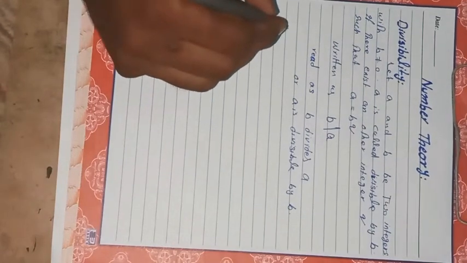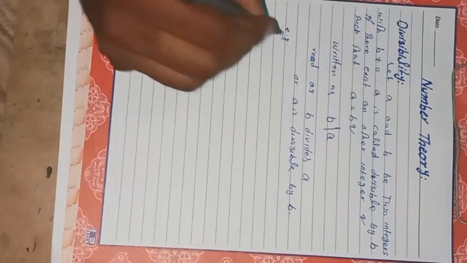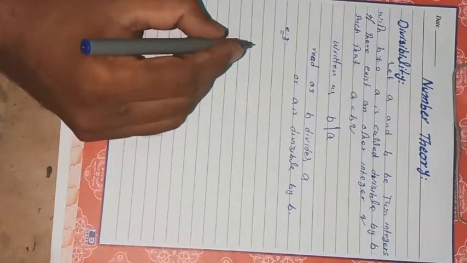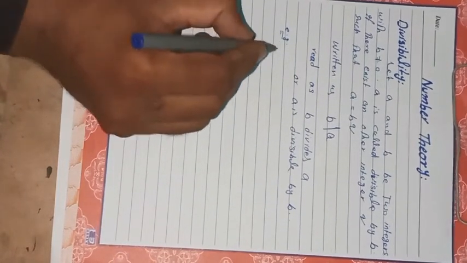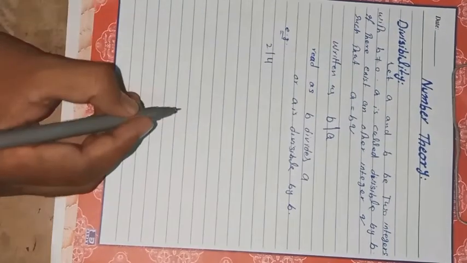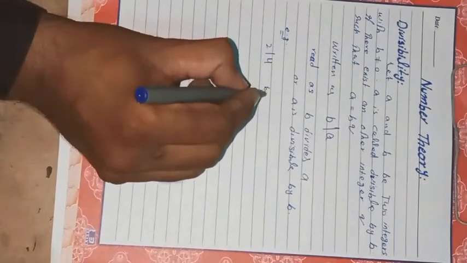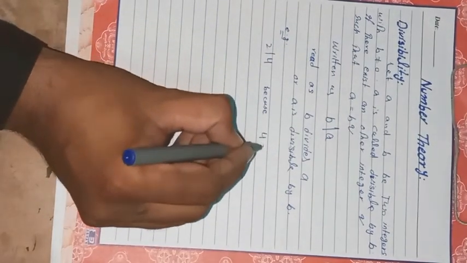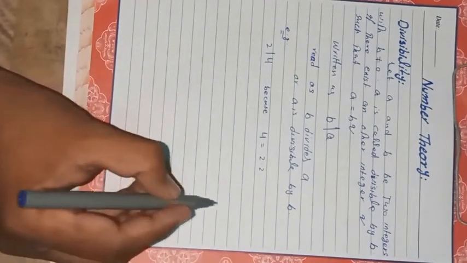For example, 2 divides 4 because 4 is equal to 2 dot 2.